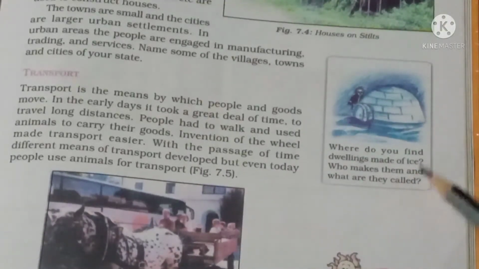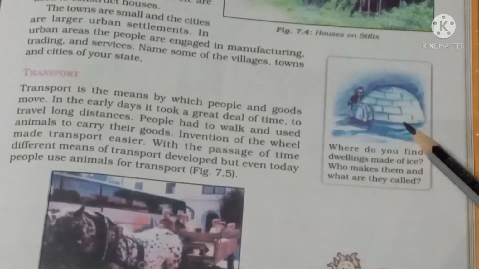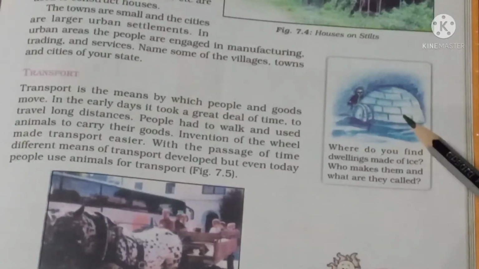Children, what do you see in this picture? Can you identify what the picture is? Yes, it is an igloo. It's a house made of ice. And we must know where this igloo is made: we can find ice blocks in the polar regions, the Antarctic region. Only in those places do people build igloos. We see that Eskimos make these igloos. This ice house, called an igloo, is made by Eskimos and is situated in the polar regions, the poles, Antarctic and Arctic. These are the two frigid zones. In these areas we can see this type of houses.